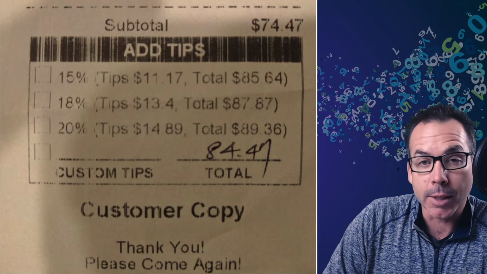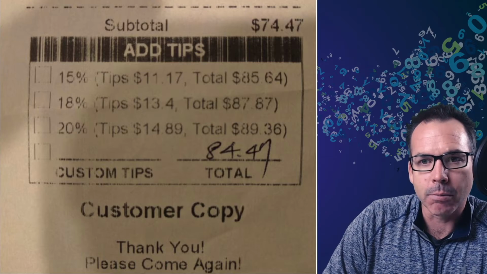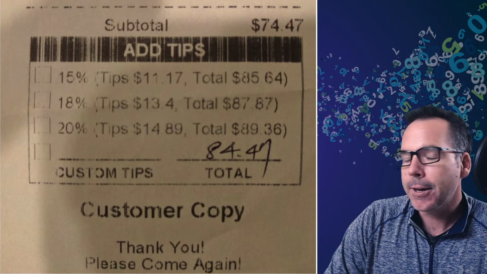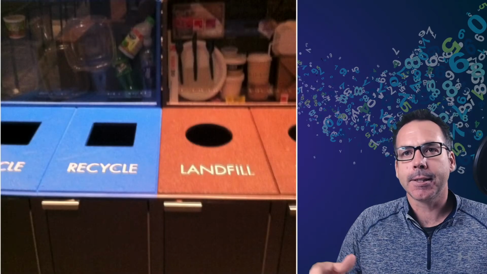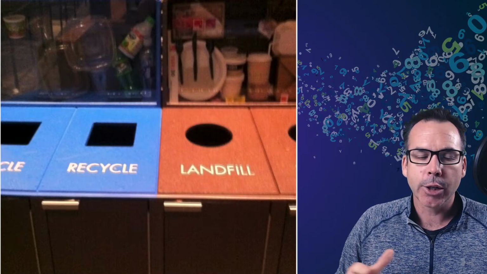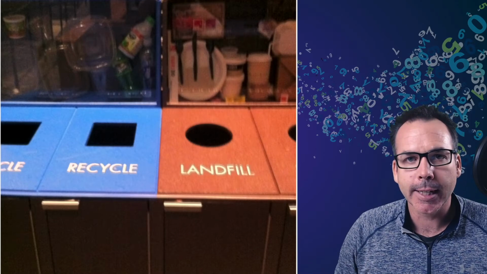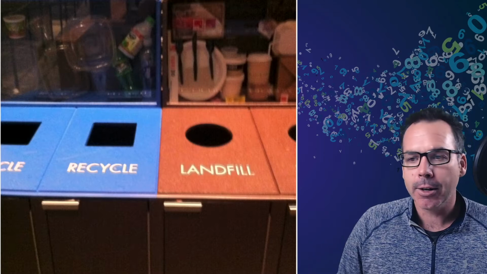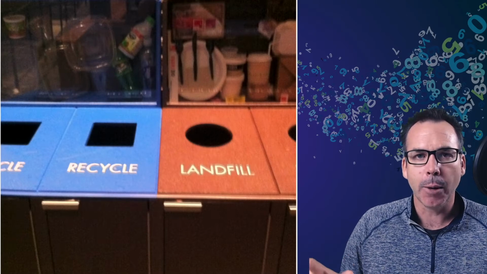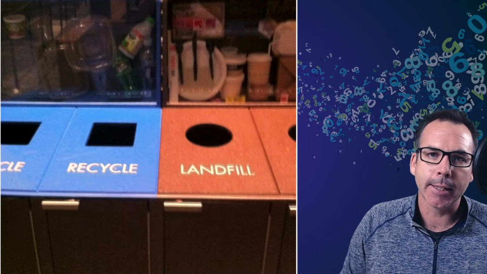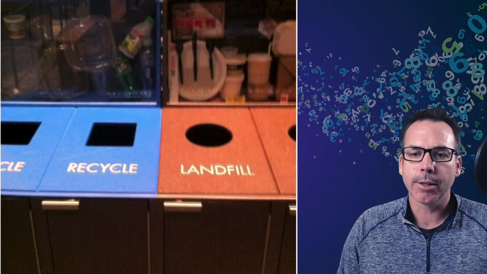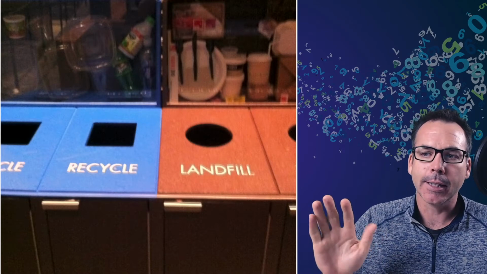So with receipts, these were the defaults, and so more people will tip higher when you're presented with these options. Here's another one. This community was looking to change how much recycling was being done in their community center, versus how much garbage they had to throw out. To help nudge people into choosing the right option, they labeled their containers recycle and then landfill.